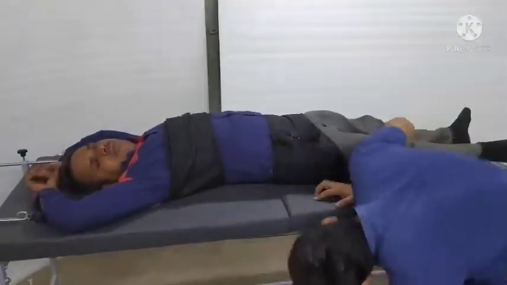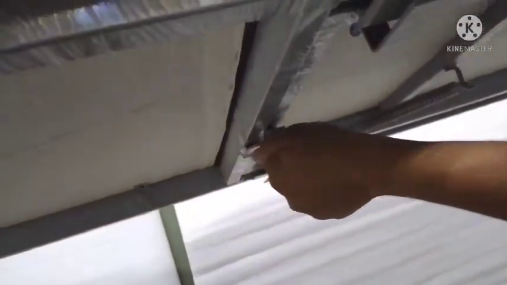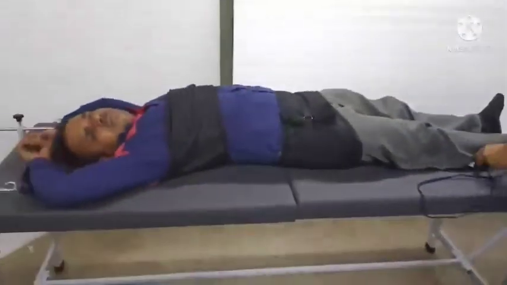Now, before we start, we have to unlock the table lock like this, so the table can move. Okay.